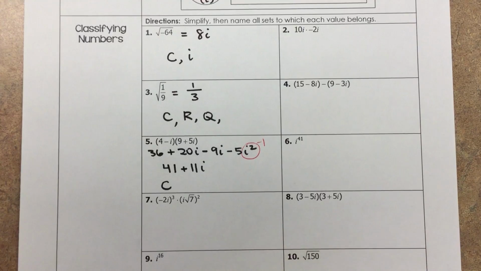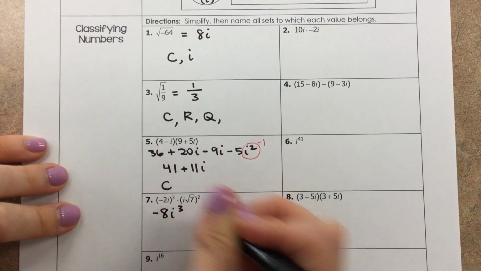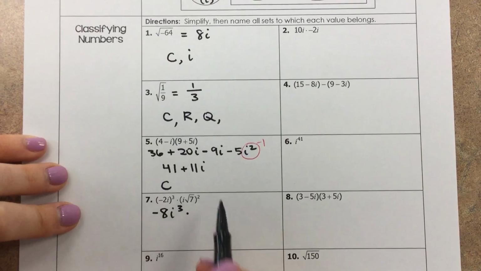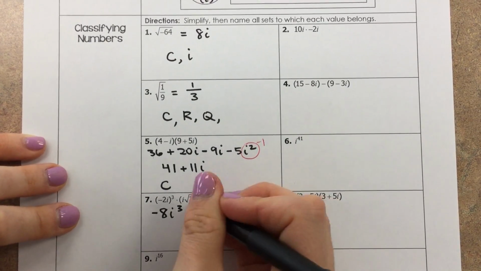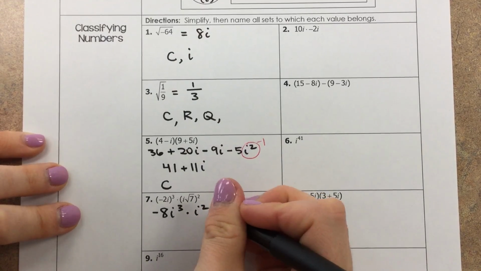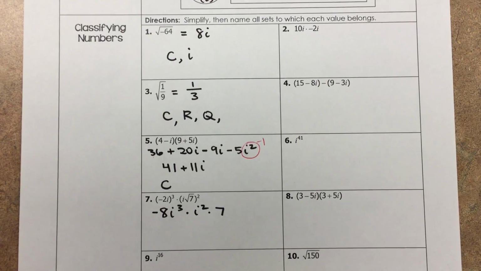Number 7, we'll clean this up. So start with the exponents. We cube these. So negative 2 cubed gives me negative 8. i cubed, and then times, when I square this, when I square the i I get i squared, and then when I square the square root of 7, that gives me 7. So I can clean a couple things up here.